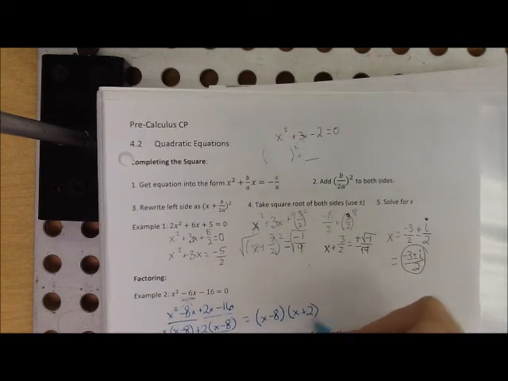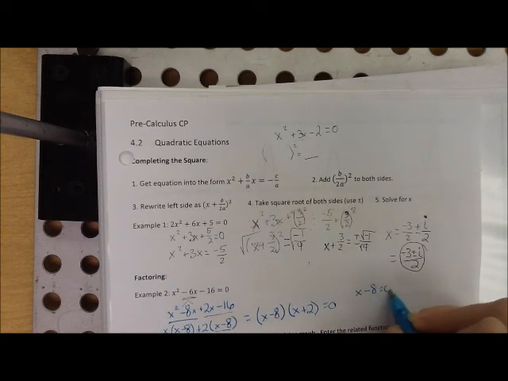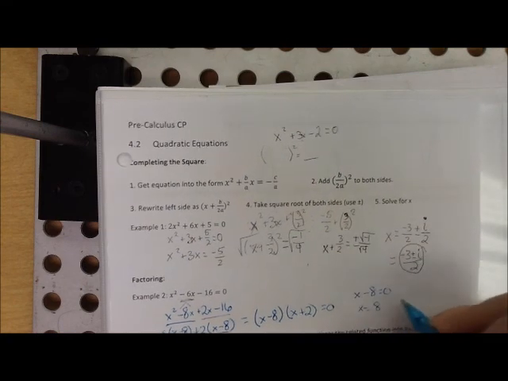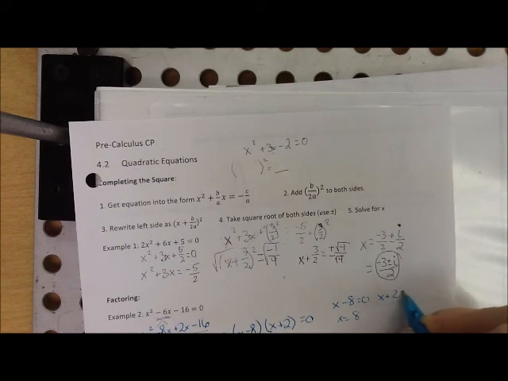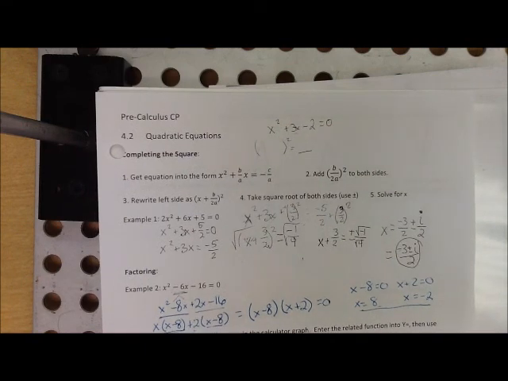So if x minus 8 times x plus 2 equals 0, then either x minus 8 equals 0, which means x is 8, or x plus 2 is 0, which means x is negative 2. So those are our two solutions, x is 8 or x is negative 2.